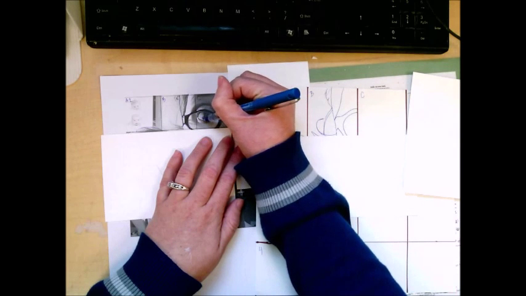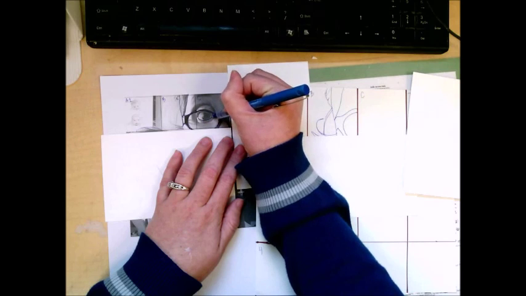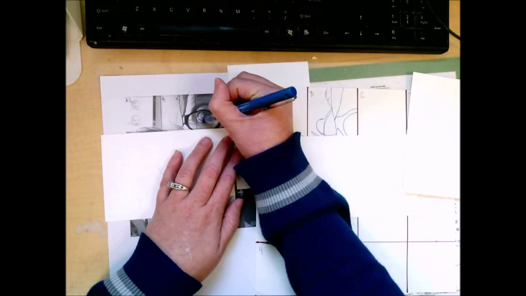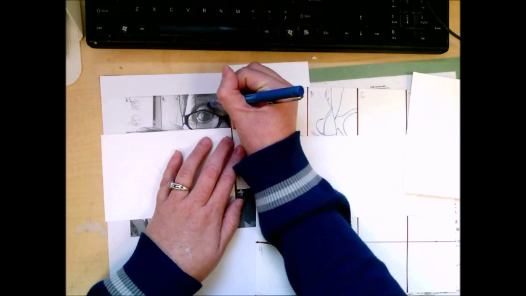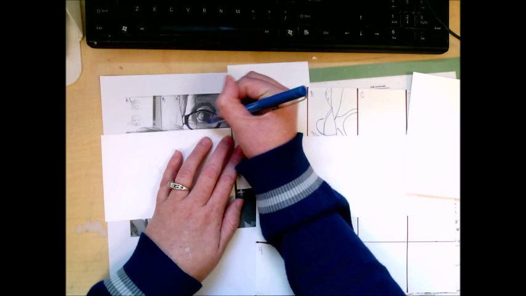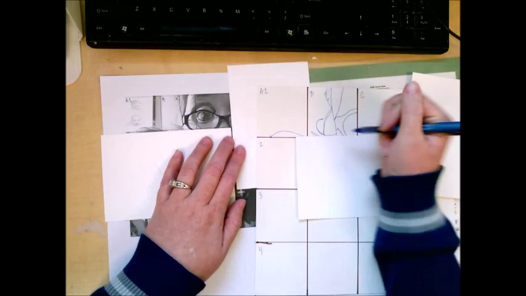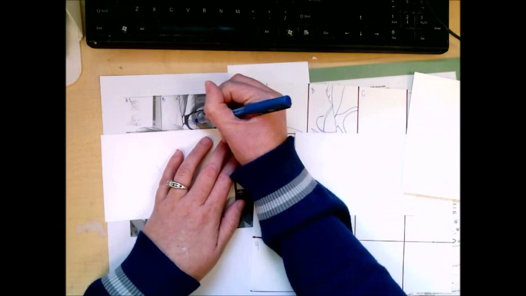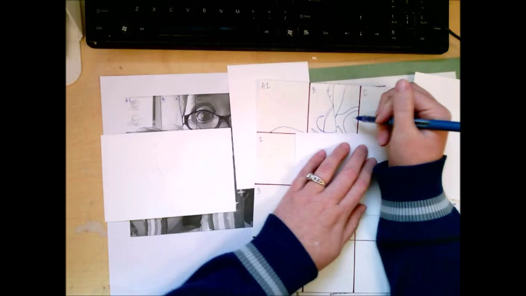And my crazy eye. What's really neat about copying a printed picture is that it's kind of pixelated, so it breaks up the shadows for you. I forgot this little shadow in here, so I'm going to go in and add that really quick.